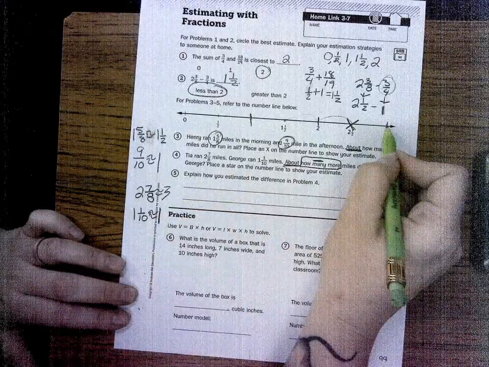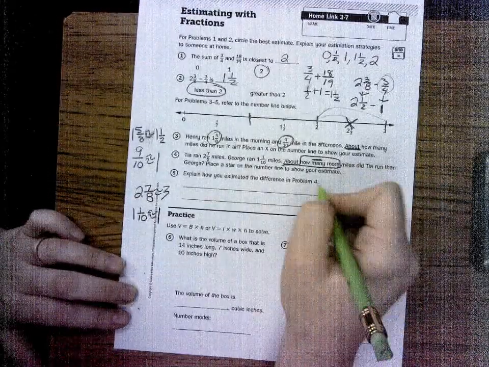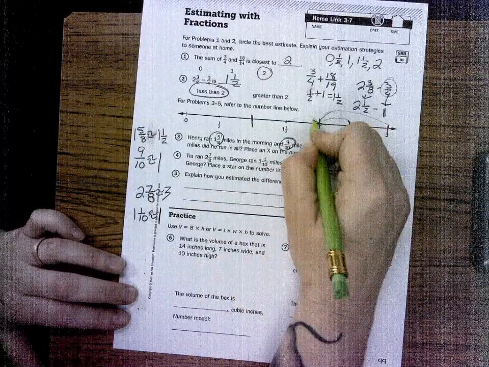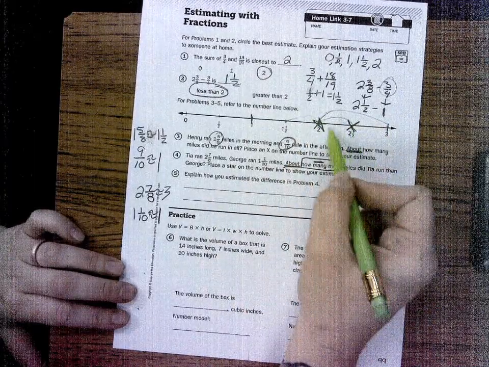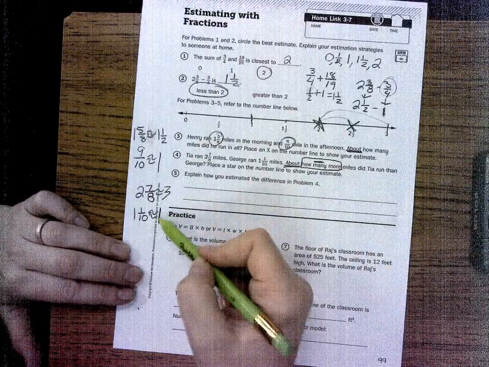So if I take 3 and I minus 1, I would get 2, place a star. So I need an X and a star. Explain how you estimated. I just went through that process.